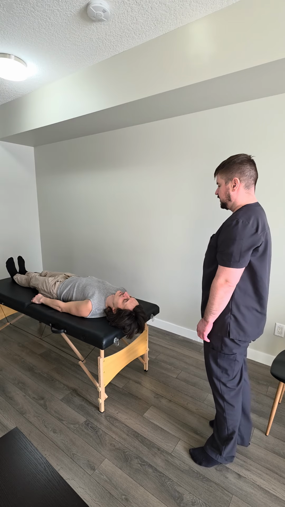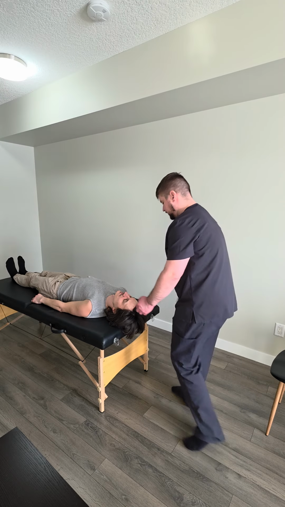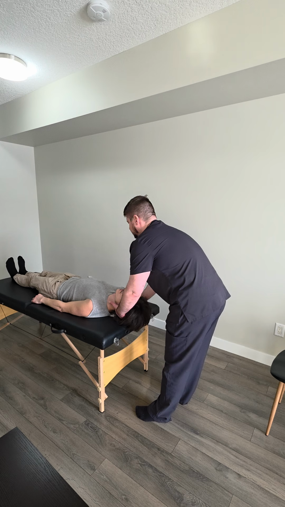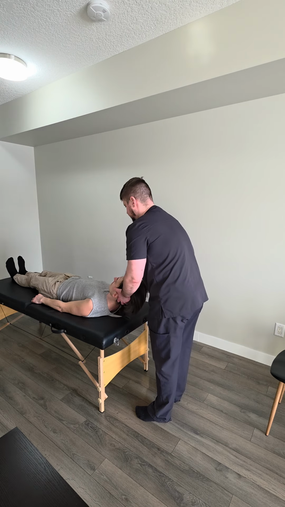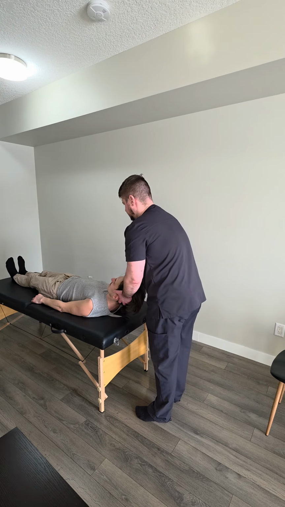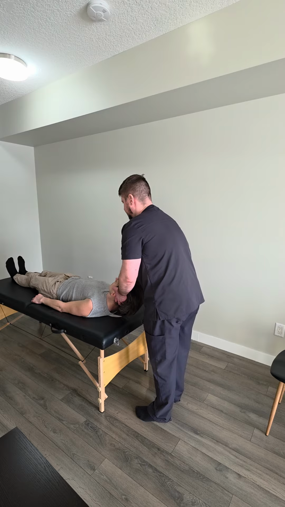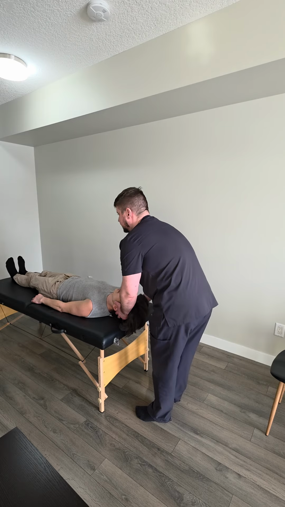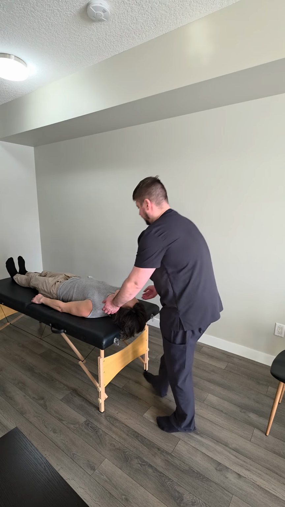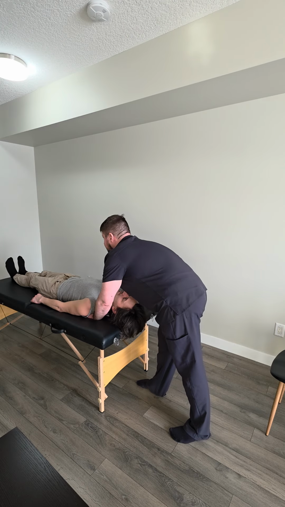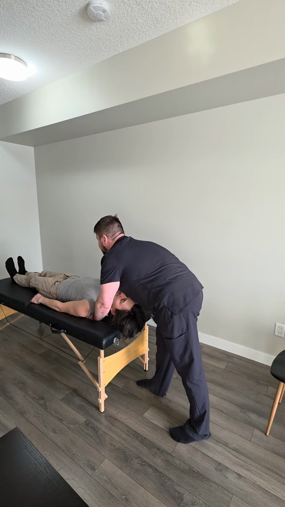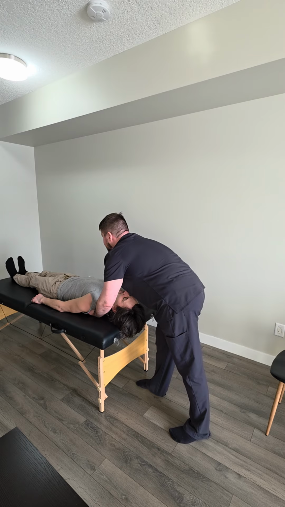Okay, so now we will assess common compensatory patterns. So we're bringing neck to the flexion, moving right, and we're moving left. So the right movement is way easier. Now we're placing our hands under the scapula, doing the same thing.